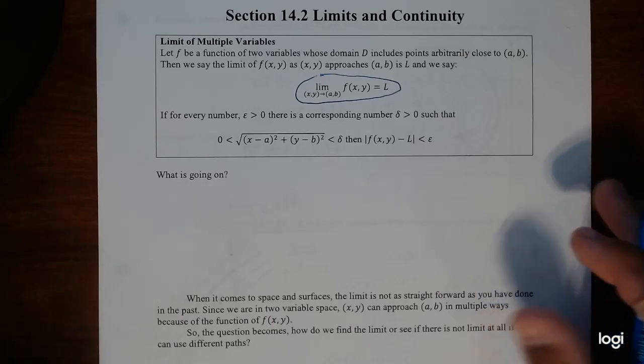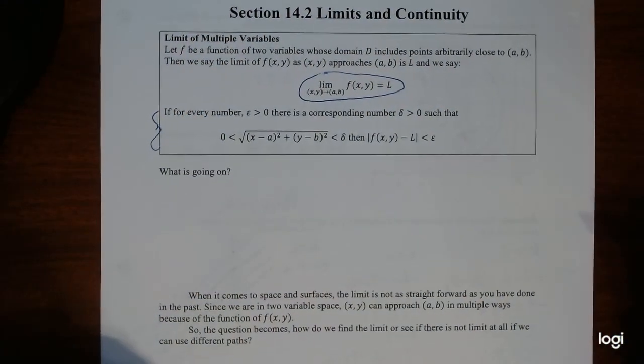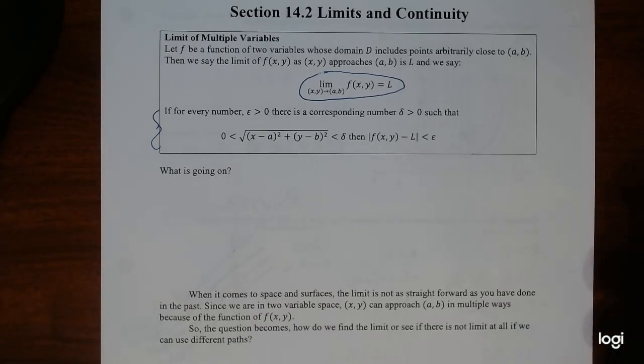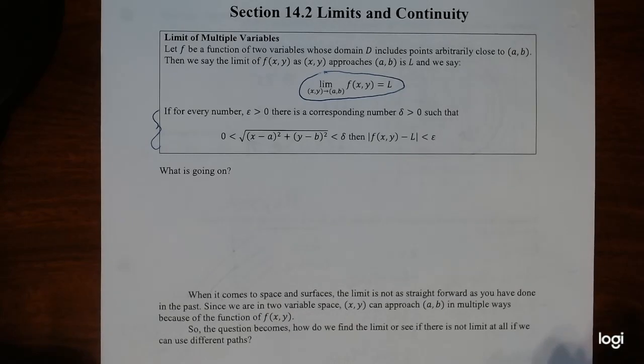Okay. Here's what's a little different. We always do epsilon-delta proofs when it comes to space, and that's what makes it more difficult. So in this case, for every number epsilon greater than 0, there's a corresponding delta such that the square root, so the distance between that point and its arbitrary limit point, is less than delta. Therefore, the absolute value of the function minus L is less than epsilon. Okay. Now that's the general definition of what a limit is.